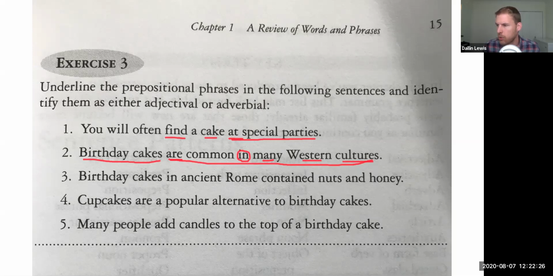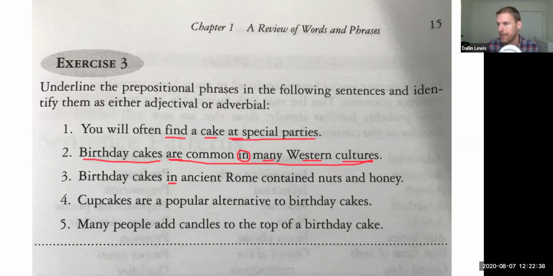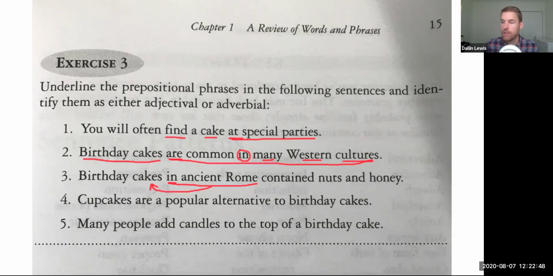Birthday cakes in ancient Rome contain nuts and honey. Same preposition here, in. Notice how it's coming right after a noun, which might suggest that we have an adjectival. Let's read through it again. Birthday cakes in ancient Rome, this is our prepositional phrase, contain nuts and honey. Here it is an adjectival because it is telling us which cakes, which ones, the ones that were in ancient Rome. It's not modifying contain.